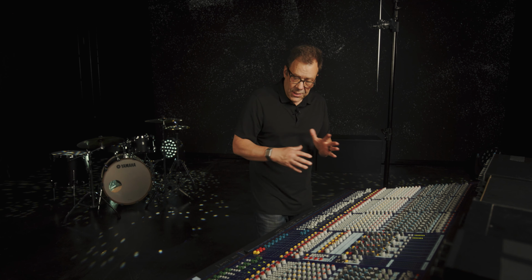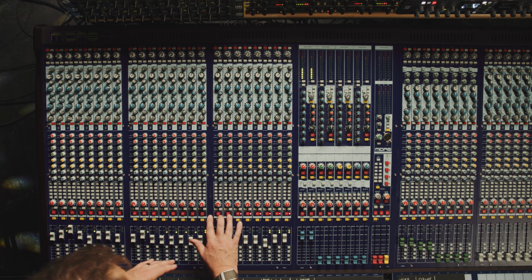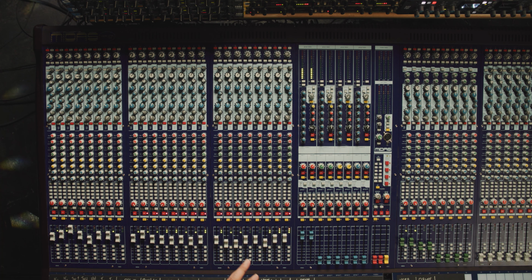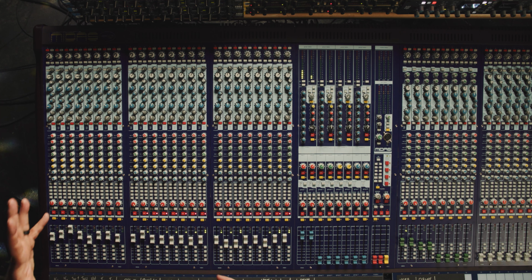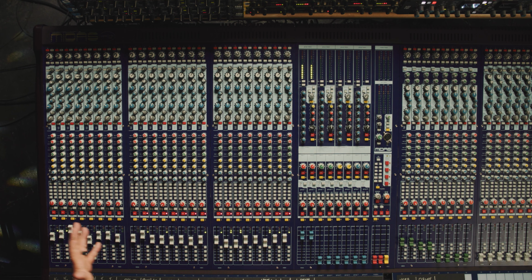Okay, so like I said, we're going to start by unpacking the drums. What I'm going to do is mute everything that's not drums so that we can make sure we're focusing on the right thing. In this particular session, I have 9 tracks of drums, 9 inputs: 2 kicks, 2 snares, so kick in, kick out, snare top, snare bottom, hi-hat, 2 toms, and overheads.